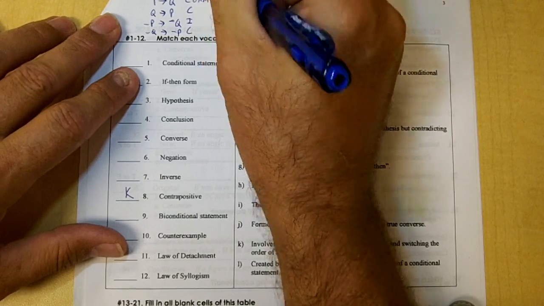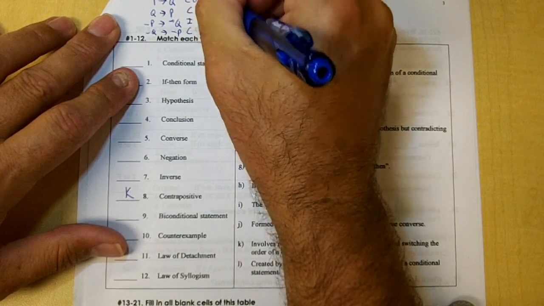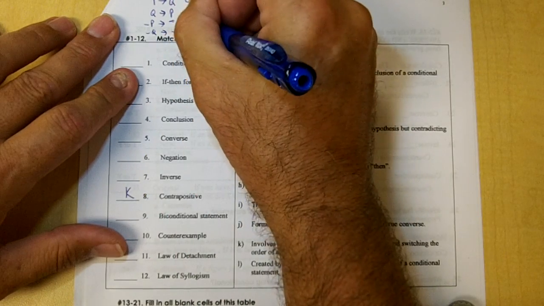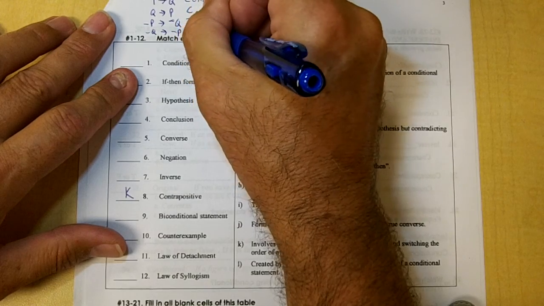Make sure you do this on your test. This is the converse. This is the inverse. And this is the contrapositive. It's the longest one, right?